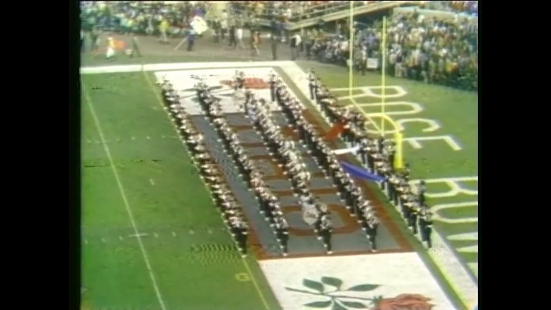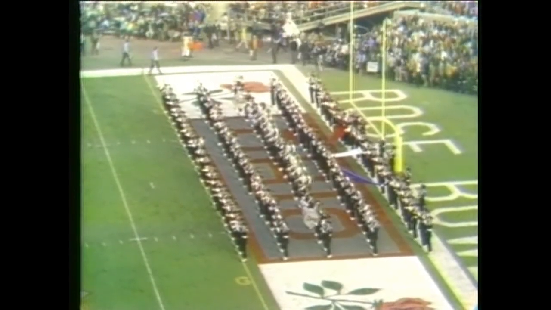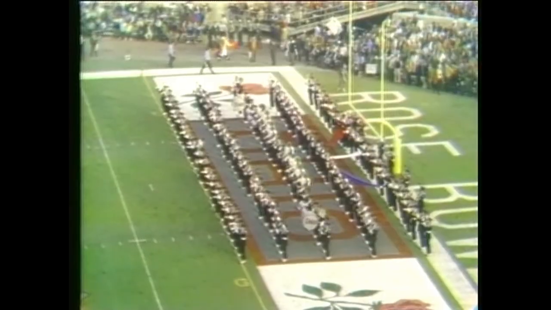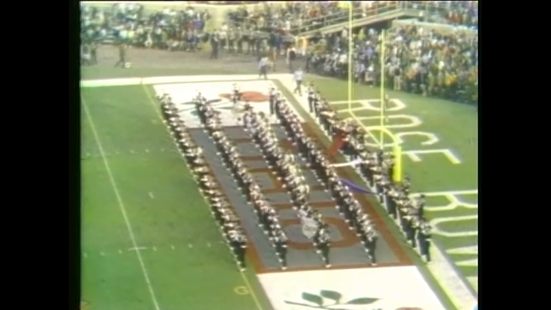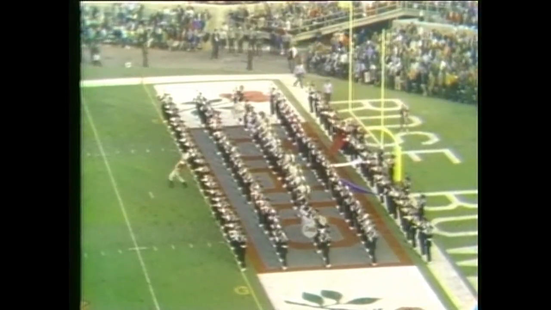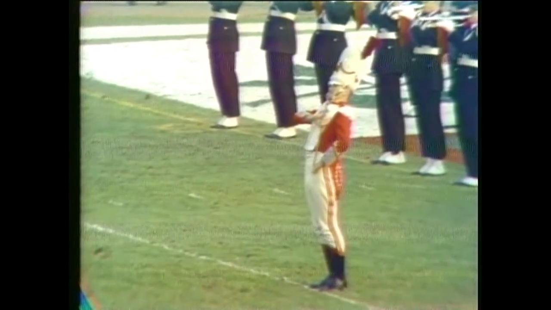We're ready to go now with our halftime show. The Ohio State University Marching Band, directed by Paul Drosky. 150 band members. 120 of these appearing on the field, 30 on the sidelines to handle the props and act as alternate. And now we switch you over to Ohio State's Marching Band.